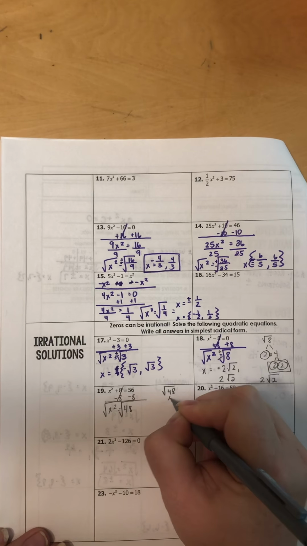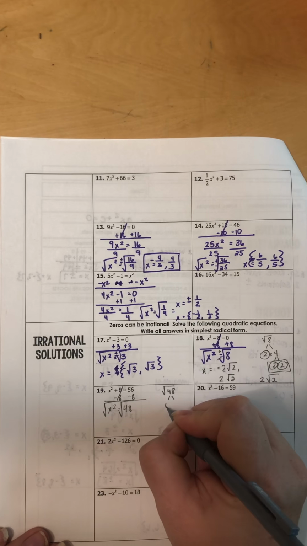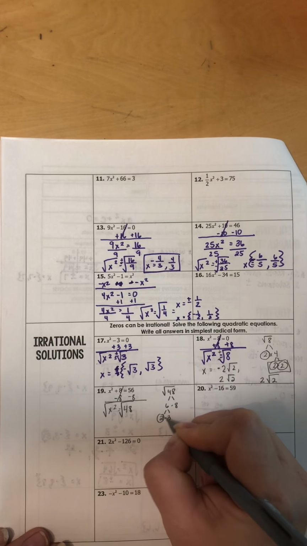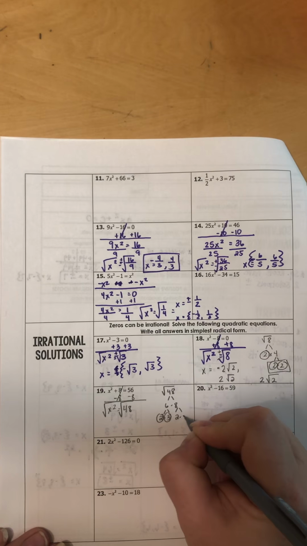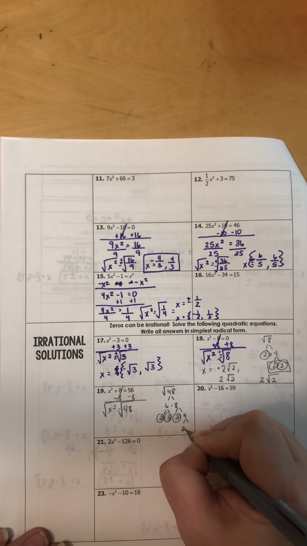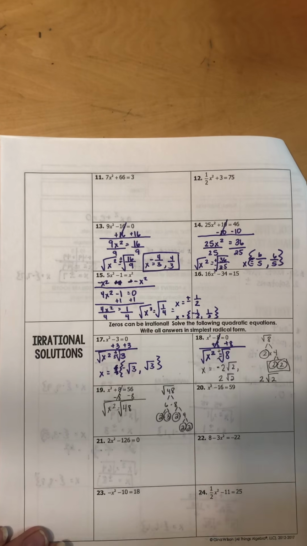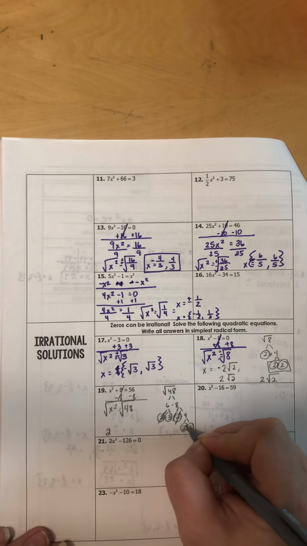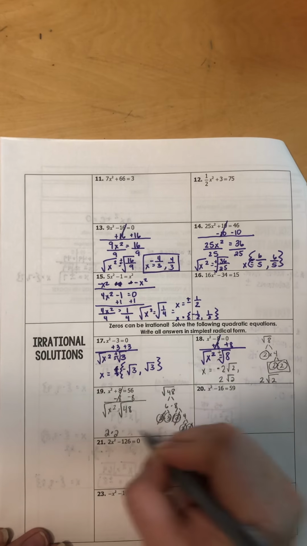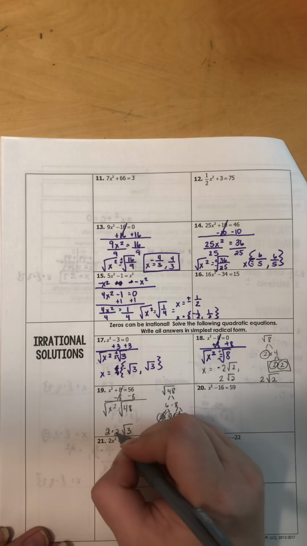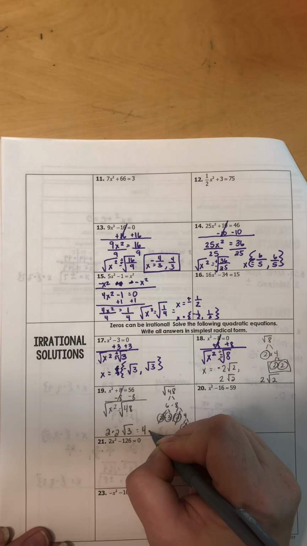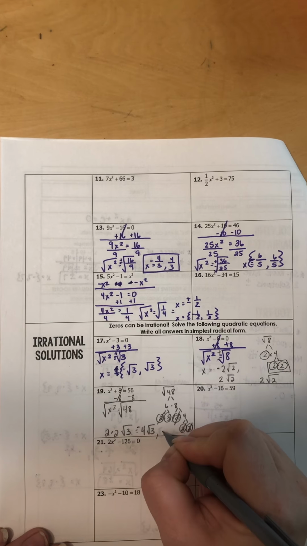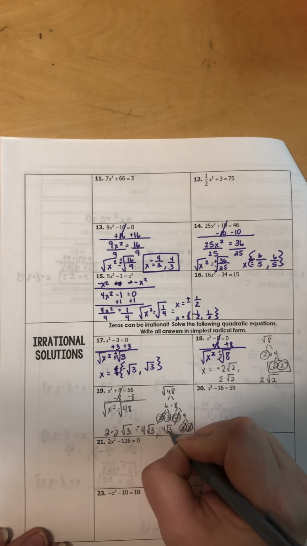So what times what is 48? So I'm going to do 6 times 8. Keep going until you get prime numbers. So 2 times 3, circle those. 8: 2 times 4, 2 times 2. Remember, you pull out the doubles. You're going to pull them out front. So you have a 2 and a 2 out front. And what's left is this 3. So 2 times 2 is going to be 4 times the square root of 3. So we have the negative and we have the positive. So 4 square root of 3.